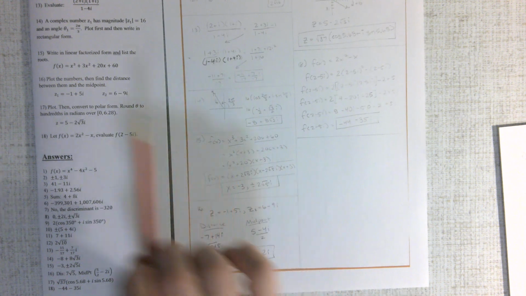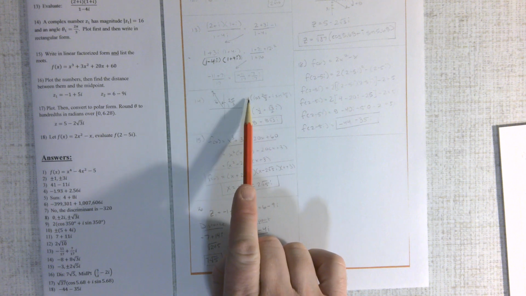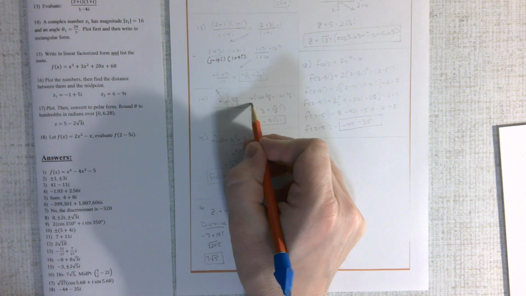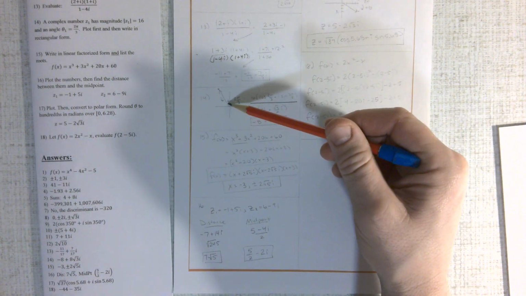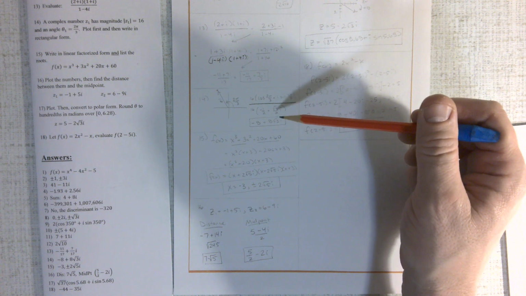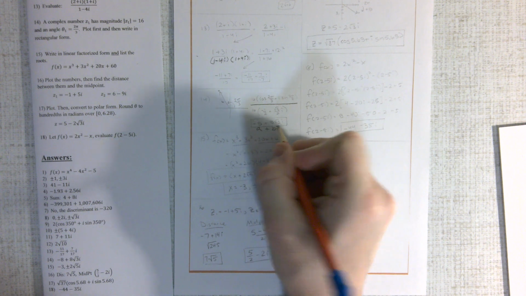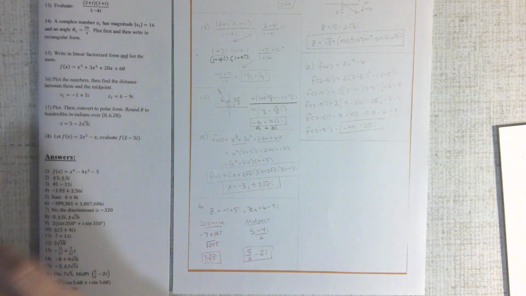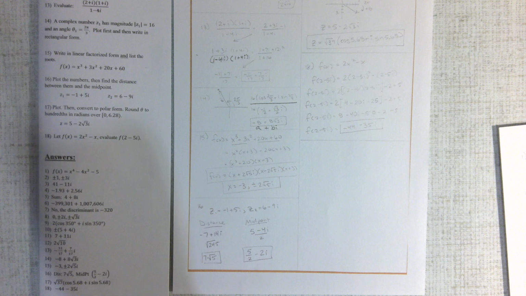Number 14, it tells you that a complex number has magnitude 6 and angle theta, so they just told you what the format was instead of writing out the number for you. I plotted it, and then I wrote it in rectangular form. Rectangular form means a plus bi. And notice, you are not told to round in this problem. You don't see rounding here. So what we want to do is avoid rounding, and that comes from unit circle values.